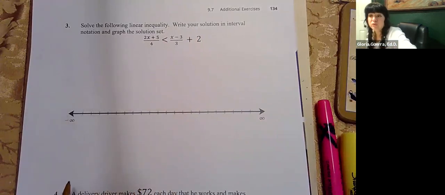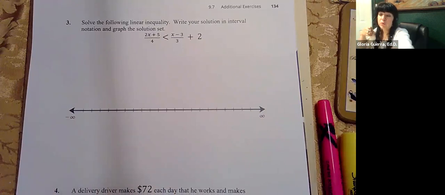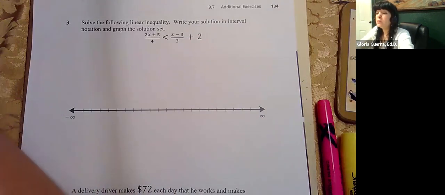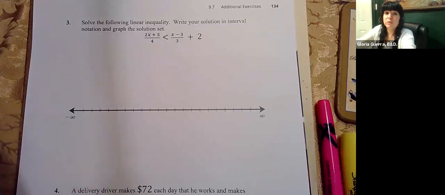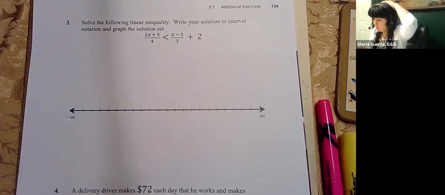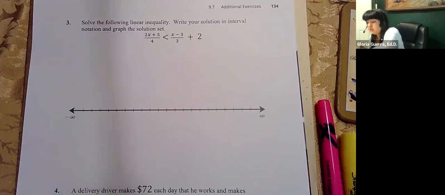But other ones that we've done so far have all been really good. All the ones we did on page 133 and on page 130, all those possibilities. But I'm also not going to skip 3 because you're probably going to see that in your practice, okay? So it says, solve the following linear inequality. Write your solution in interval notation and graph the solution set. Okay, so we're going to solve it, interval notation, graph, and solution.